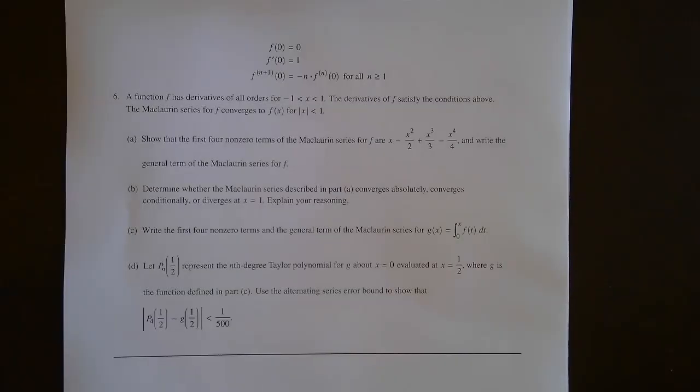So for the 2017 free response question number 6, what they're giving you is a function.